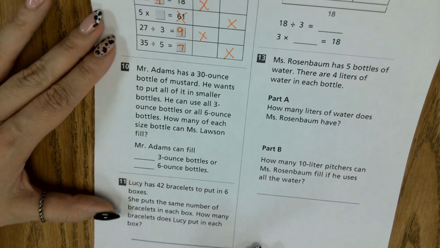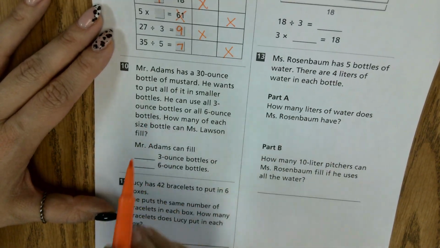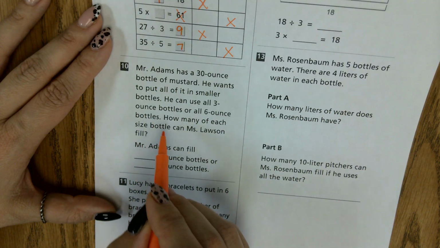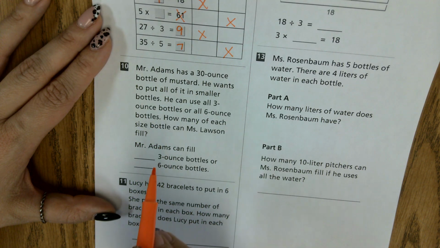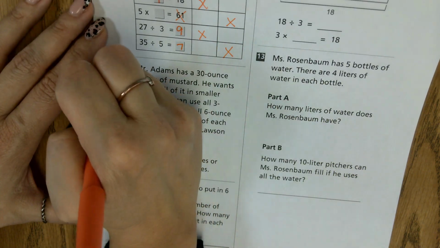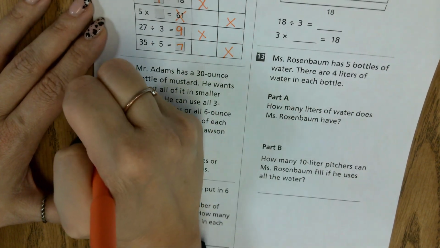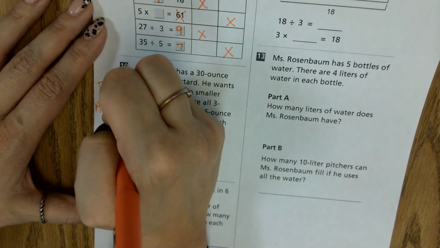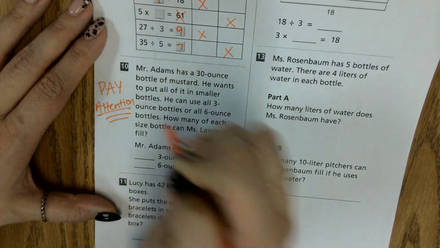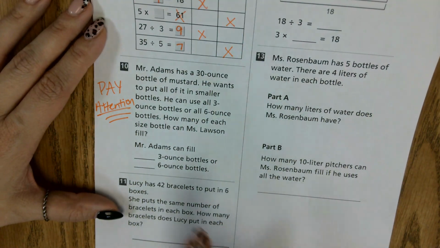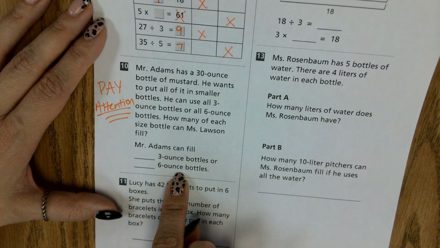All right, moving on. This one is the hardest question if you do not pay attention. I'm going to put over here, pay attention. Because if you don't pay attention, you're not going to be able to answer this correctly.